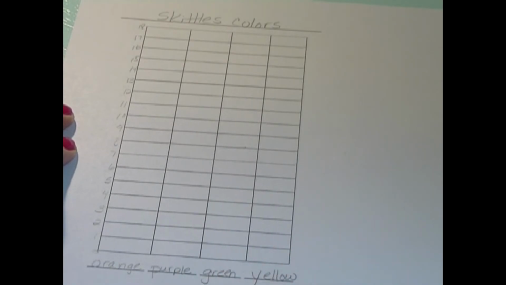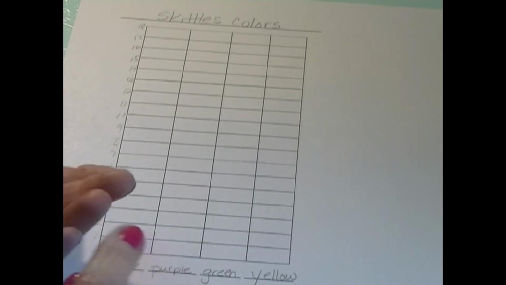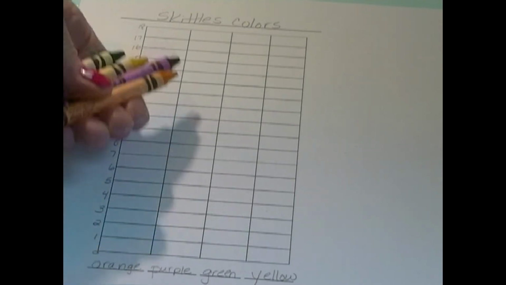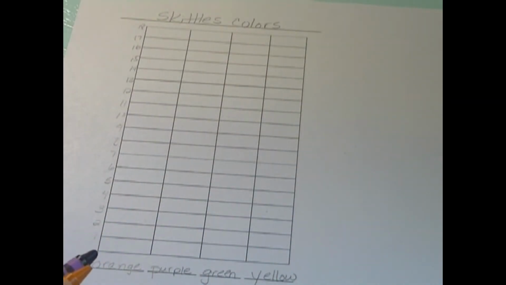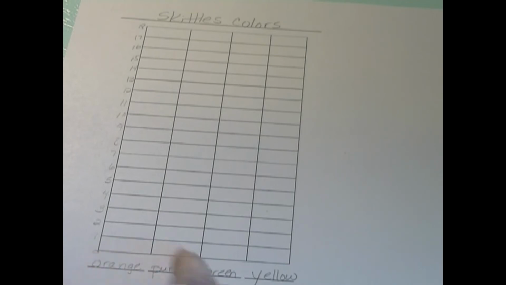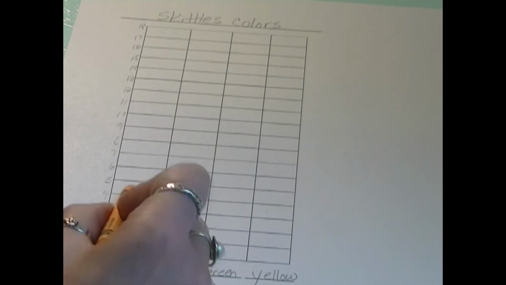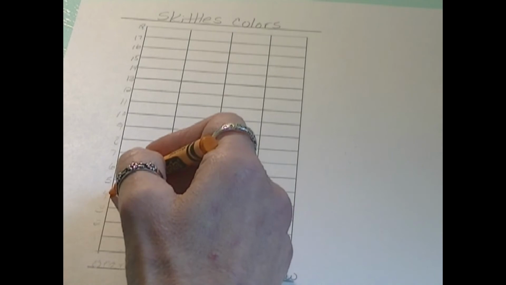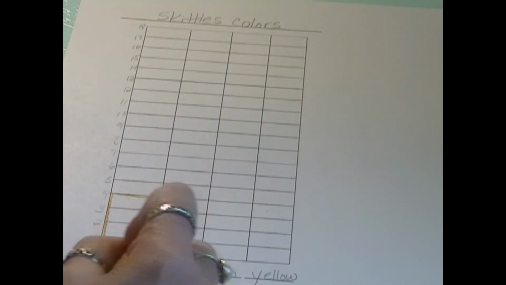Okay, now for this graph that I am making today, I am going to use different colors to color in these columns here. I have orange for the orange, purple, yellow, and green. And that's what I'm going to use in order to show how many of each color I had. Okay, so first, orange. When we counted the orange Skittles, I had 4 of them. So that means I'm just going to go ahead and color in 4 of these boxes because each box represents 1 Skittle. So here we go. I'm coloring in my graph to show how many orange Skittles I had.